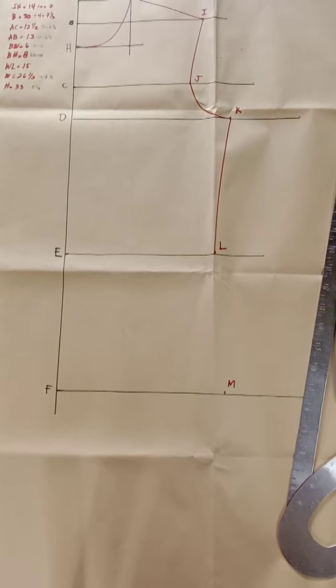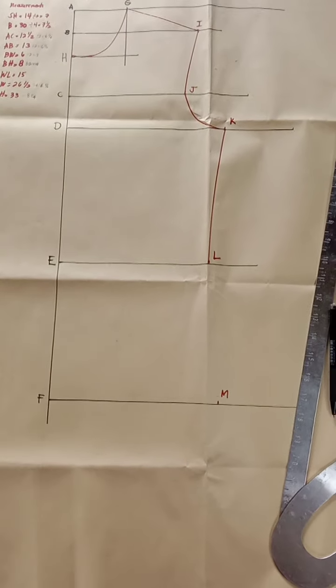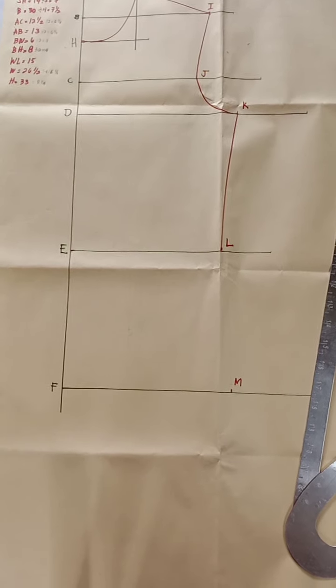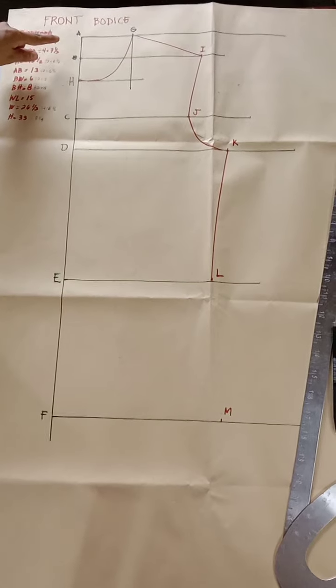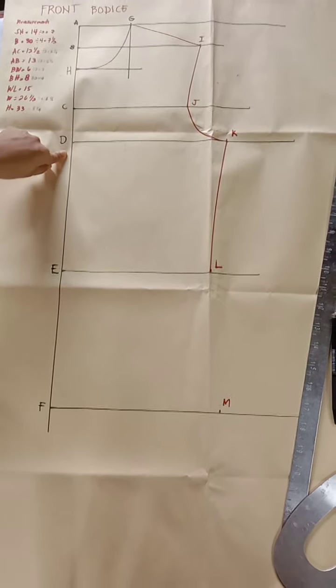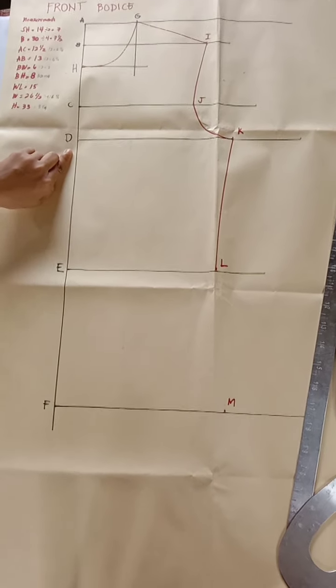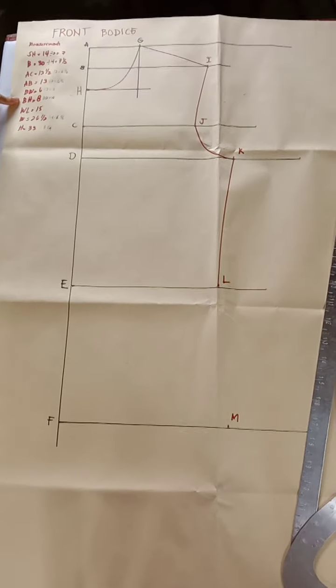Okay, step 15, from point A to N, measure or use the bust height measurement. Yung bust height measurement natin is 8 inches.